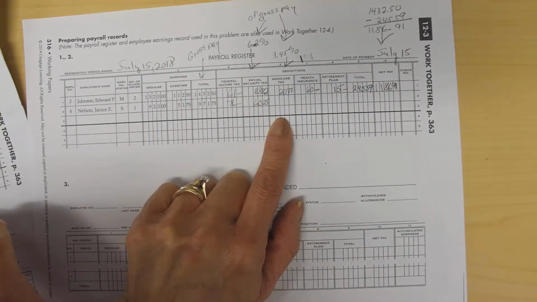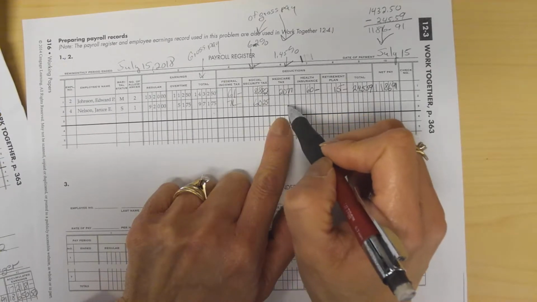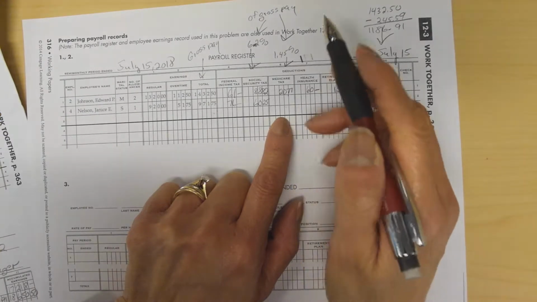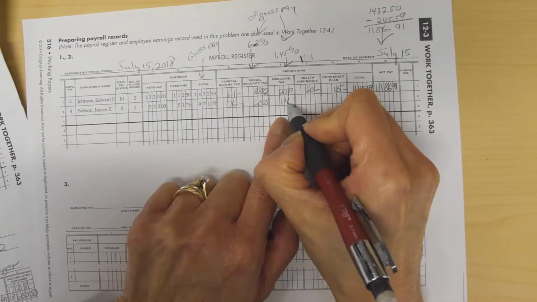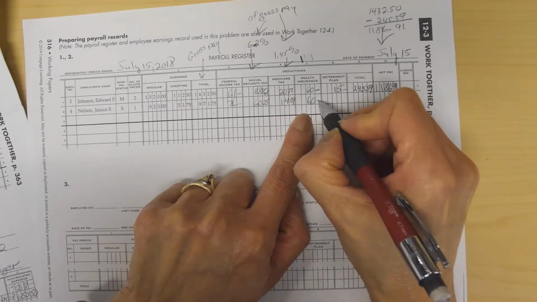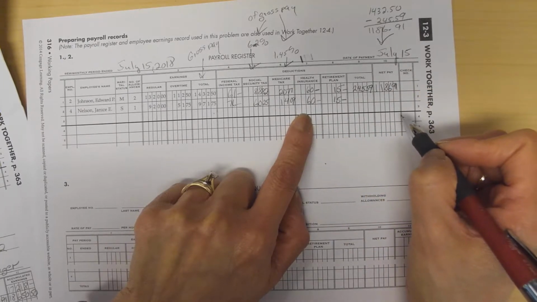Medicare, we'll take the gross pay times her 1.45%, so that's $971.75 times 1.45%, and then that will be $14.09. She's also getting health insurance, and we're also taking out $15 for an IRA.